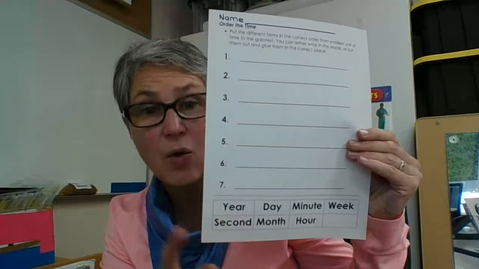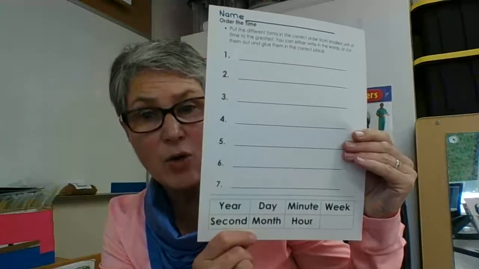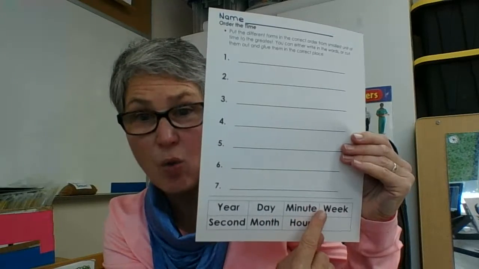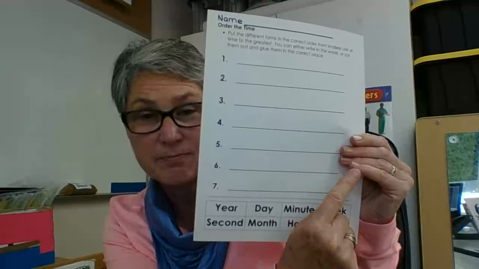Then I know that 24 hours makes 1 day. Day. So I'm going to look for the word that begins with a D. Here he is. I'm going to cut this one out and put it on the next line. Then I know that 7 days makes 1 week. Week. Well, I only see one word that begins with a W. So I'm going to put that one on number 5.